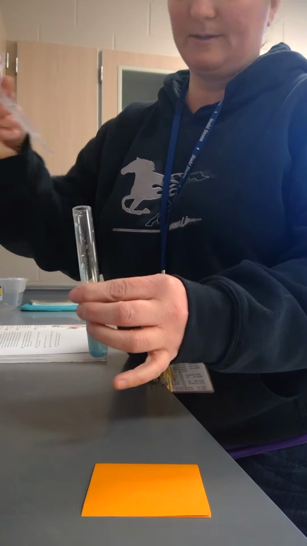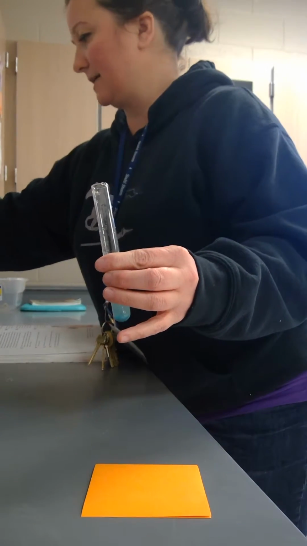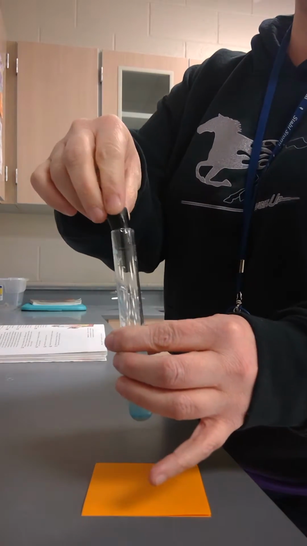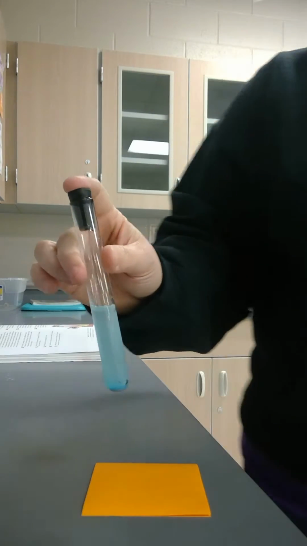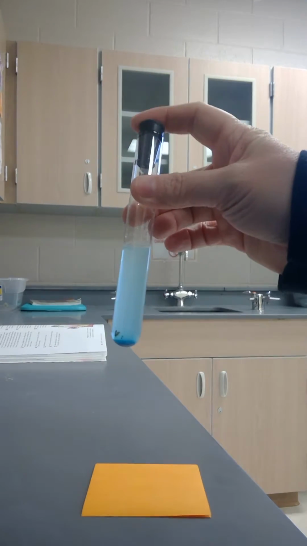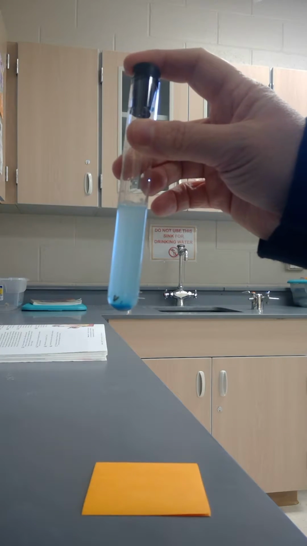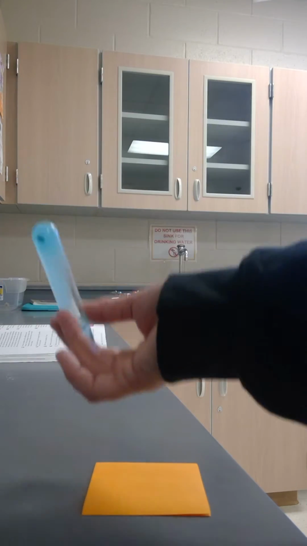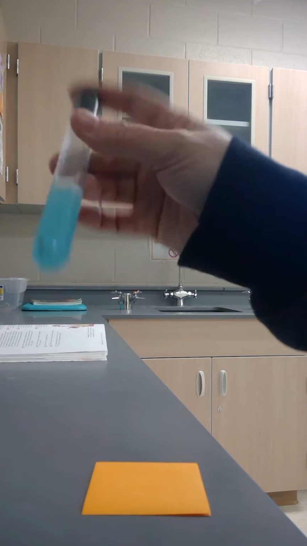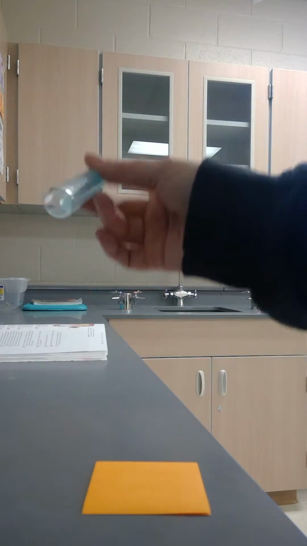Just a little bit more. Okay. And then just like I learned before, I'm going to go ahead and I'm going to cap it. Gently tap it on there, hold it with my finger. You can see that for right now, I see that it's pooling down at the bottom there. But let's see what happens when I mix it. How many times? 10, that's right. 1, 2, 3, 4, 5, 6, 7, 8, 9, 10.